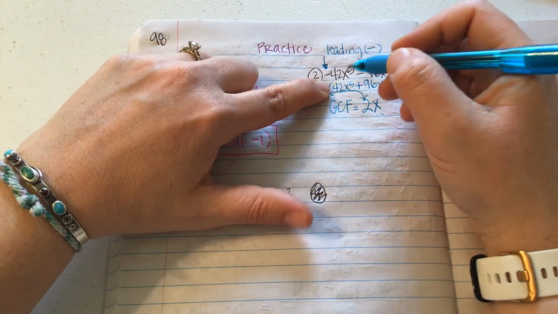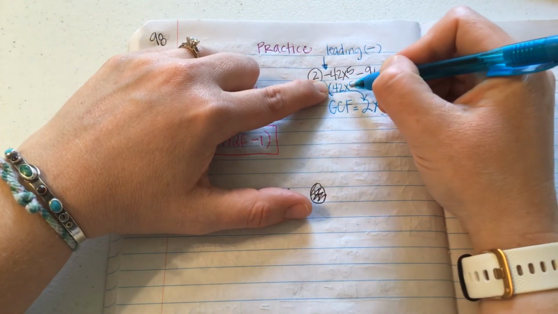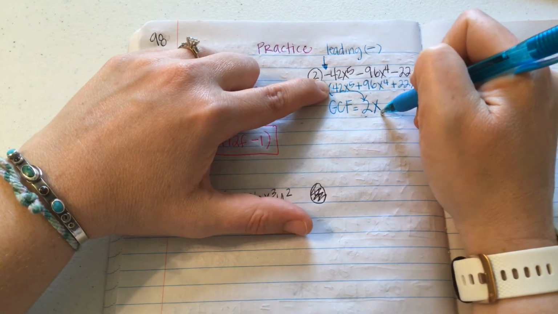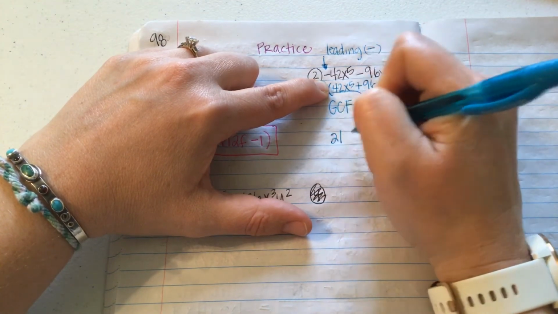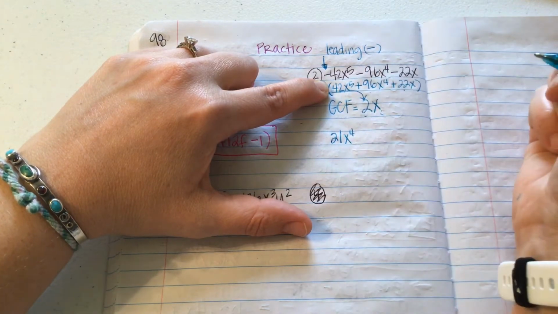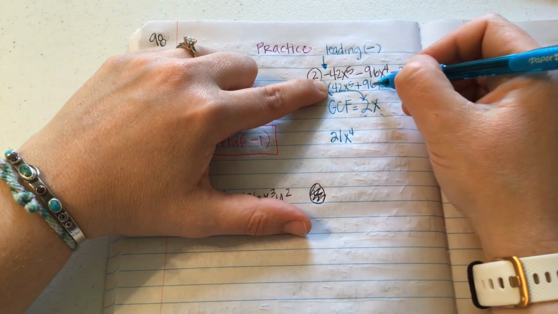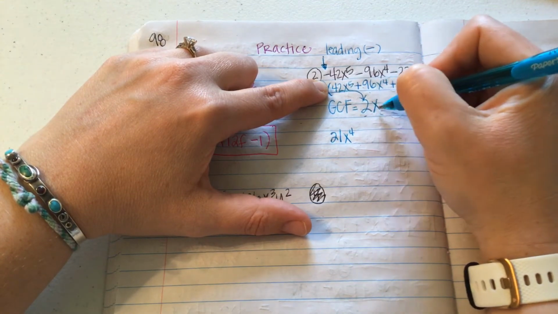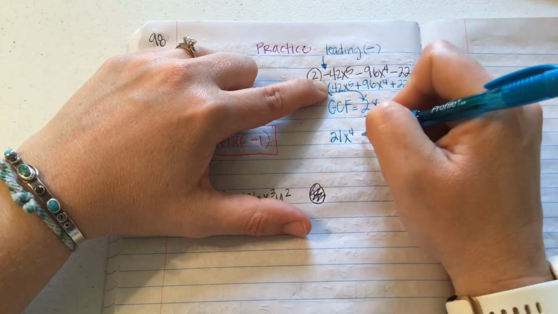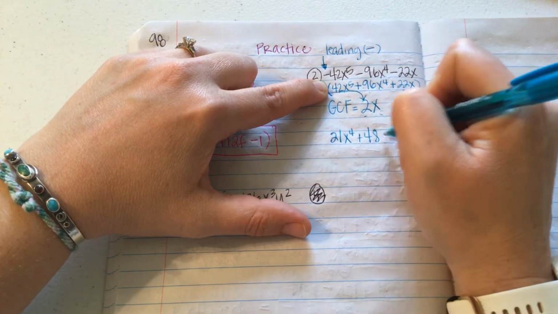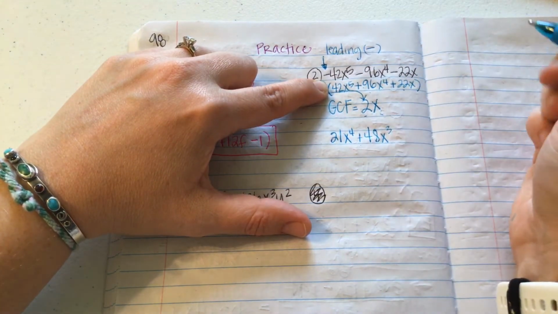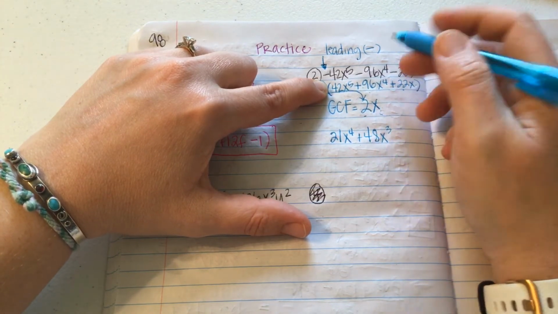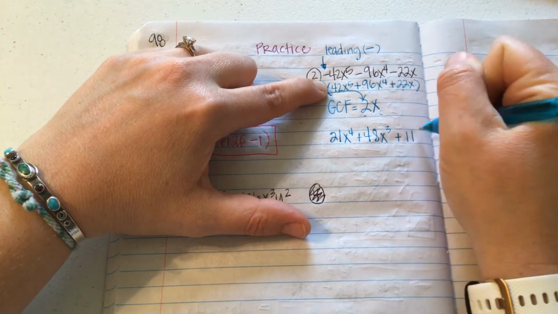So here we go. 42x to the 5th divided by 2x is 21x to the 4th. 96x to the 4th divided by 2x is 48x to the 3rd. 22x divided by 2x is positive 11.